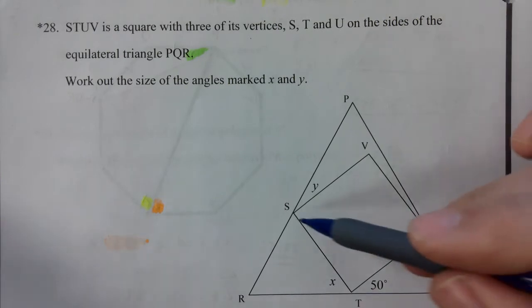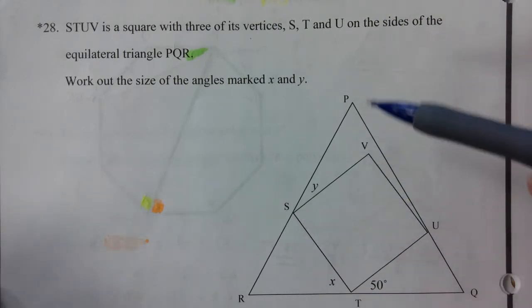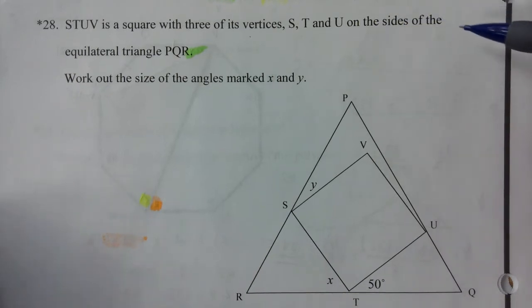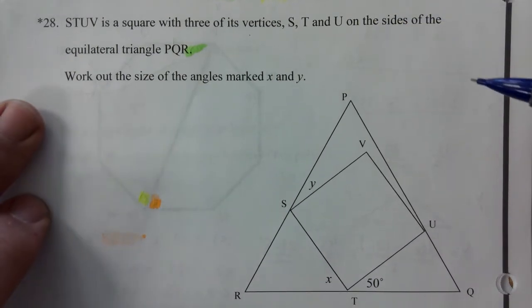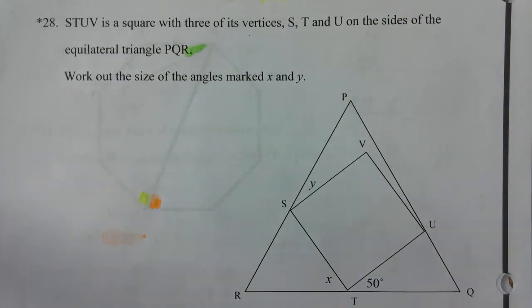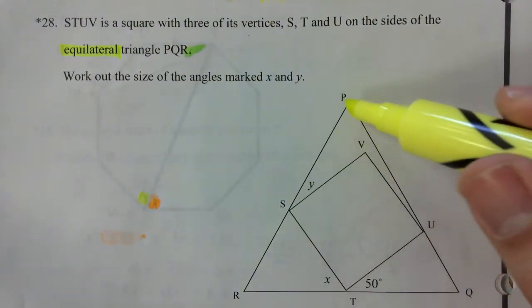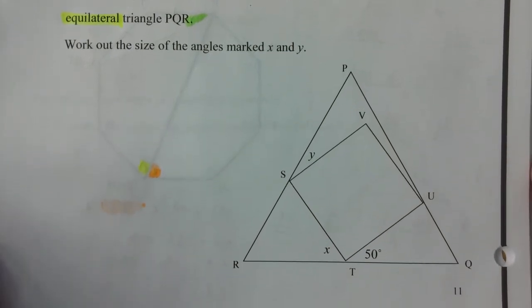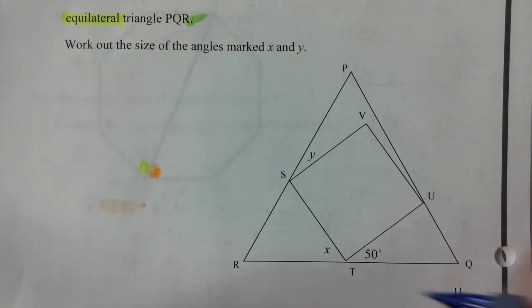STUV, right? So STUV is a square with 3 of its vertices S, T and U on the sides of the equilateral triangle. Oh, that's key here, right? Equilateral triangle, so we know that these sides are all the same length. Work out the size of angles marked X and Y. X and Y. This one is actually not too bad, okay?